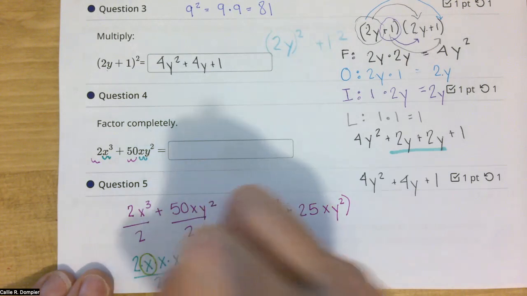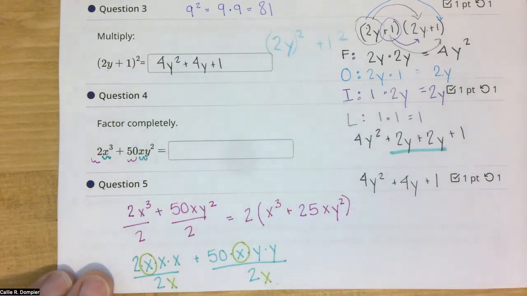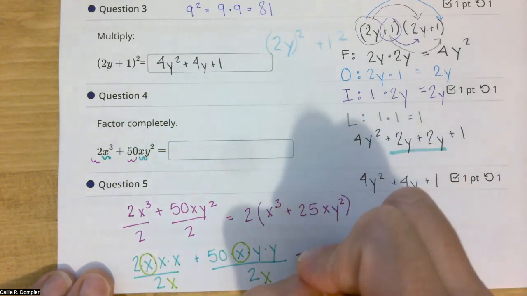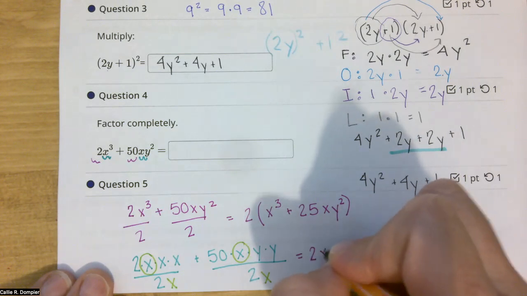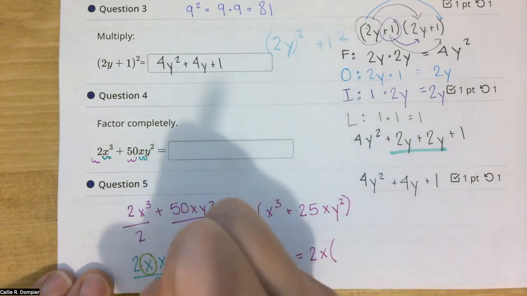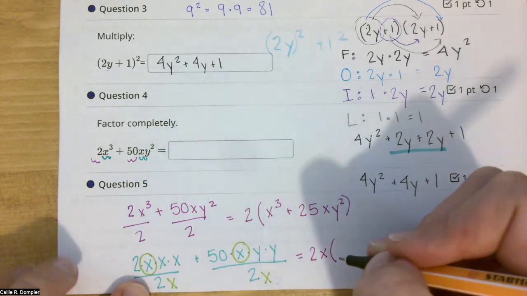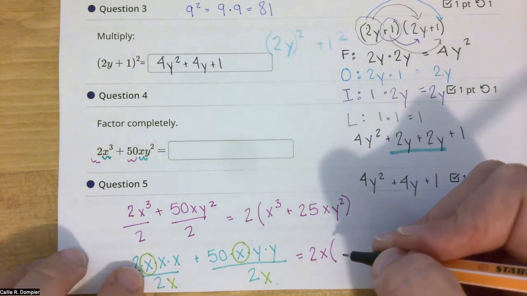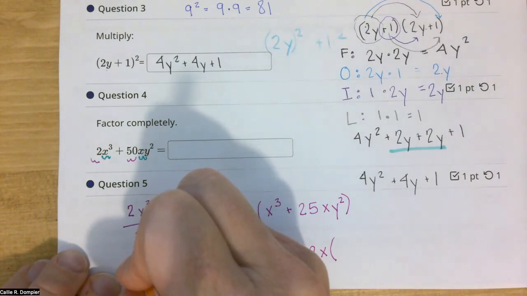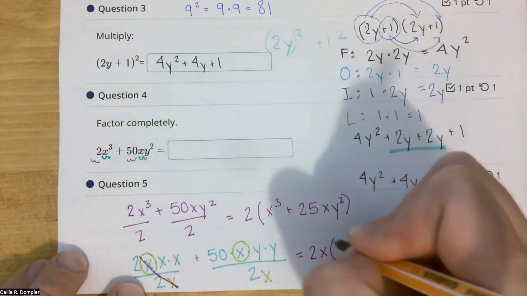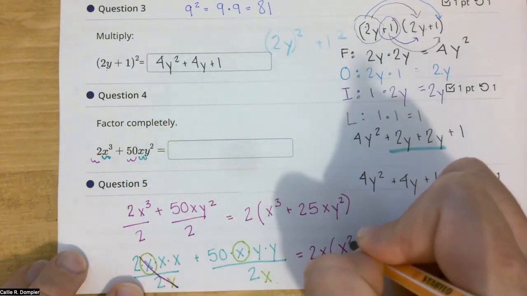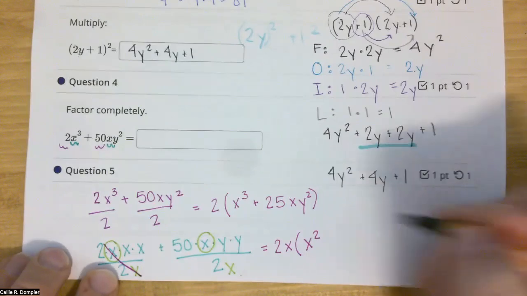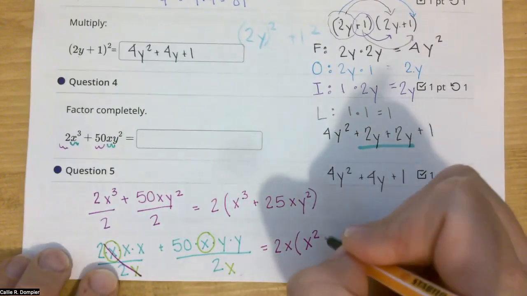So we're going to factor out a 2x, okay? So that now becomes 2x is factored out. 2 divided by 2 becomes a 1, right? And we're not even going to write the 1. You can if you want. And then the x, 1x cancels, and we have 2 x's remaining. Good. 50 divided by 2, is that 25 again?